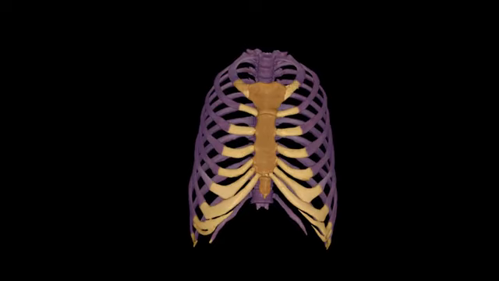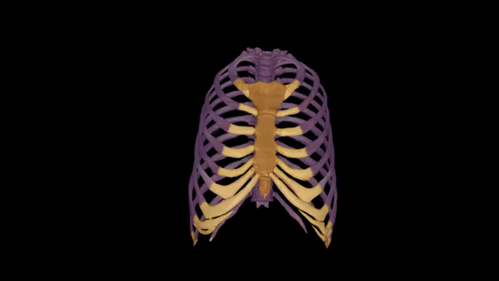Now, laterally, the walls are just going to be made up of ribs. And then also the ribs are going to have these intercostal spaces in between each rib. So right in here, this would be an intercostal space. And in those spaces, you're going to find muscles, or if there's not a muscle present there, you'll see membrane. You also see nerves that will transmit through there, vessels, and then also lymph nodes.